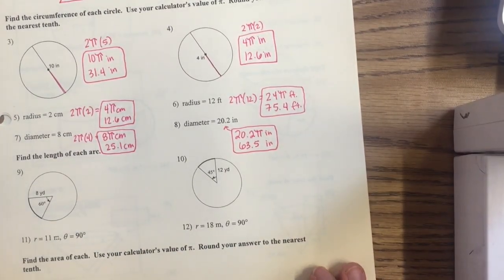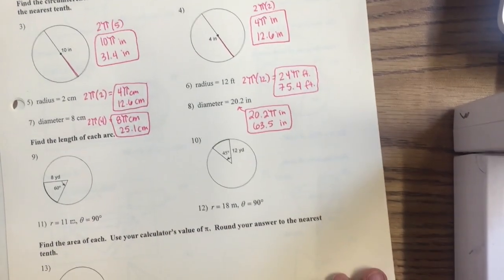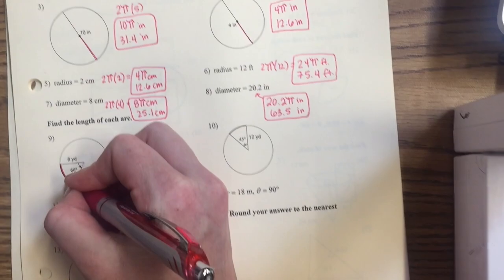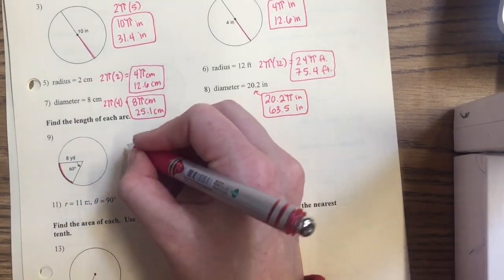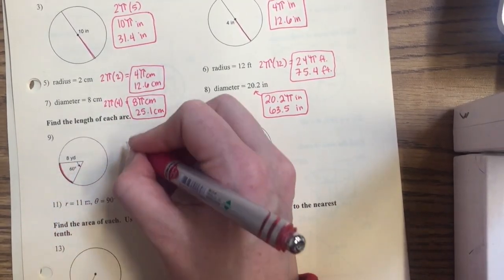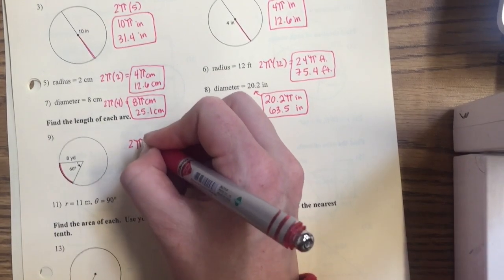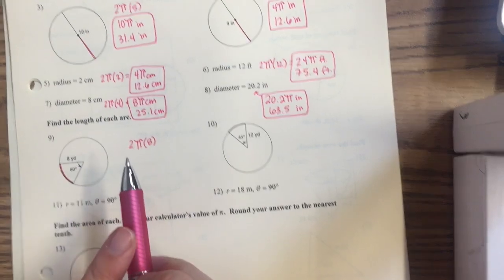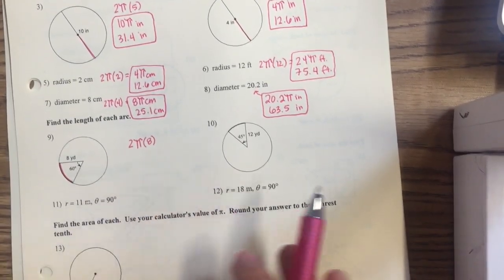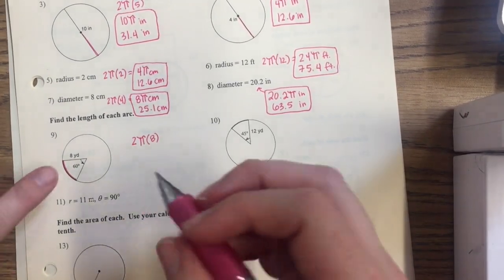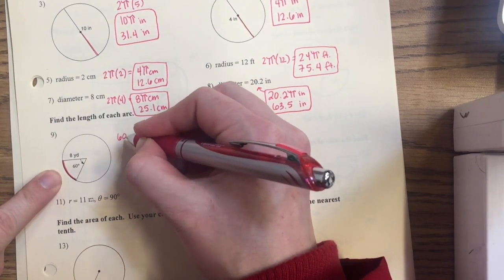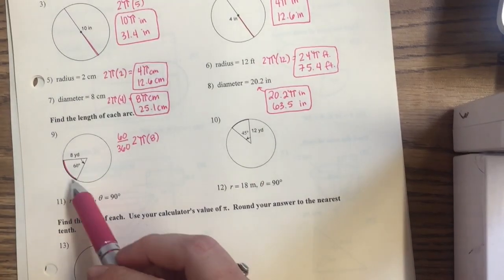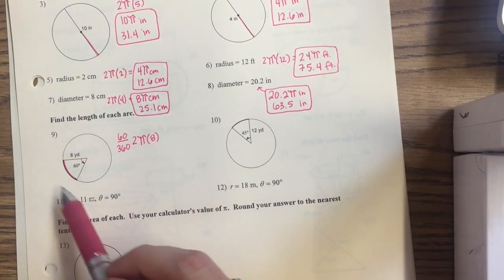For the circumference. Now they want the length of the arc, so they want from here to here, that distance. So if I know that the distance of a full circle is 2 pi times the radius, I use the same formula, but I don't want the full circle. I only want 60 degrees out of 360. So I only want that piece out of the full circle.